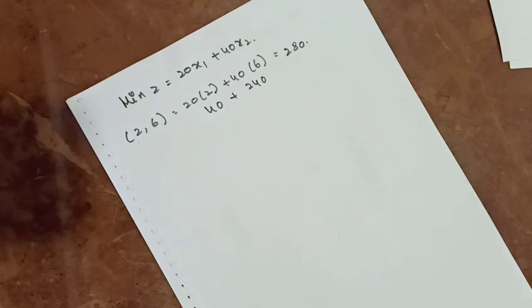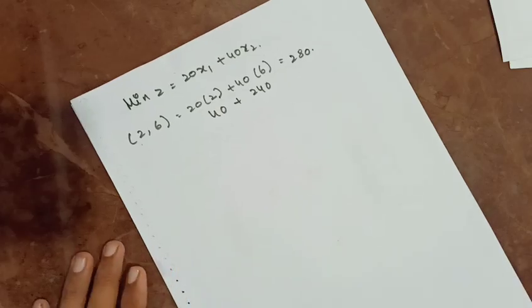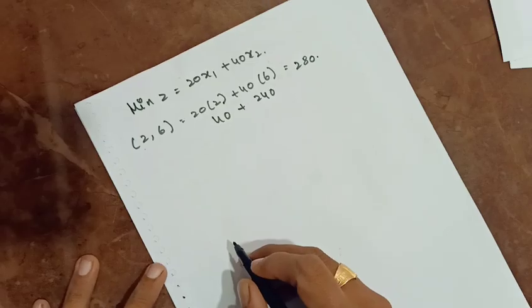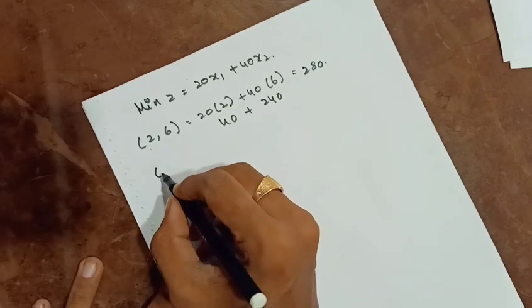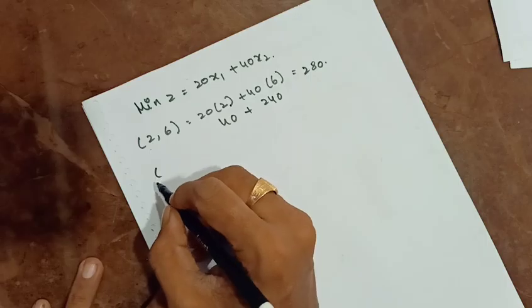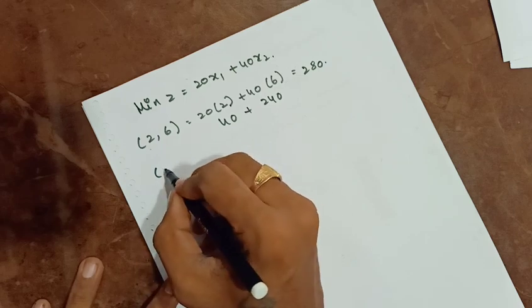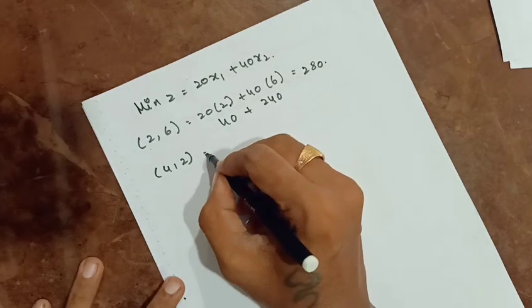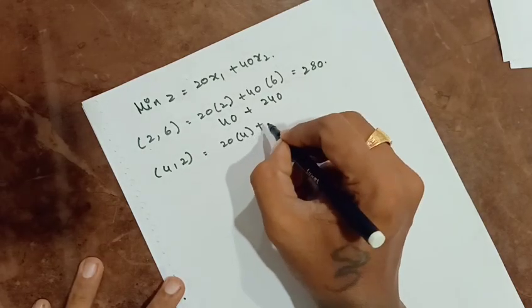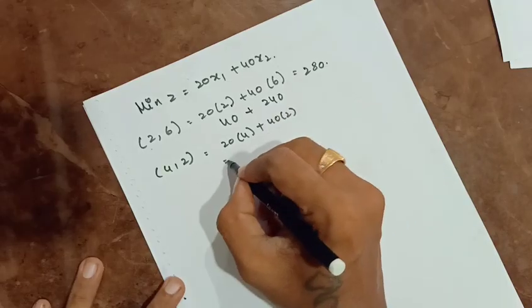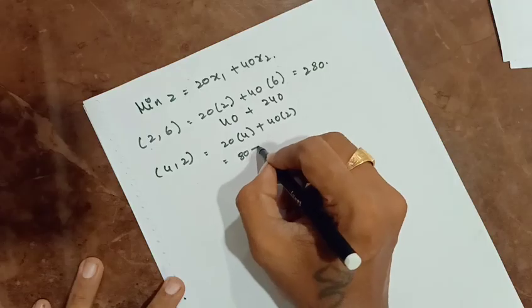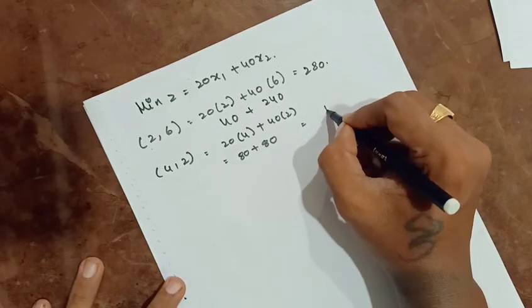Now we can take all the coordinates and evaluate. I am taking the basic coordinates. If you draw on the graph, you will come to know all the corner points. But when you are doing it manually, you can test all the coordinates you have calculated. So 4, 2 is another coordinate. So 20 into 4 plus 40 into 2, 80 plus 80, that will be 160.